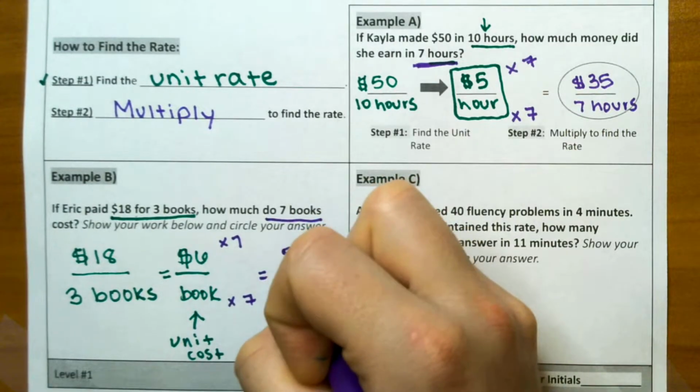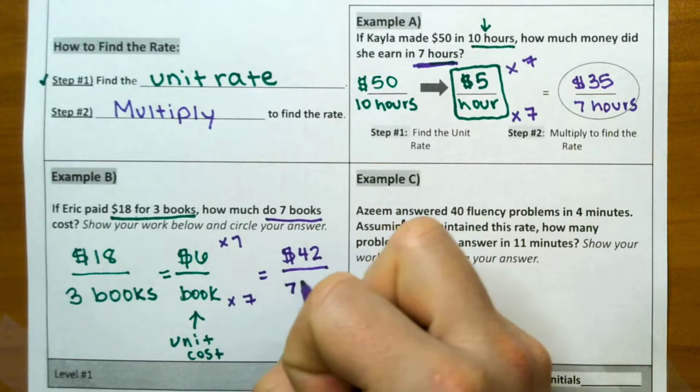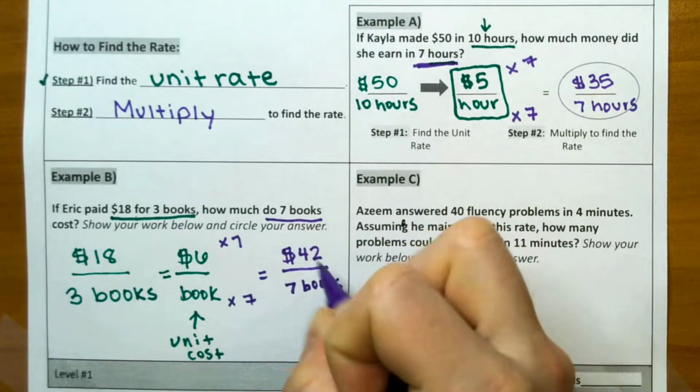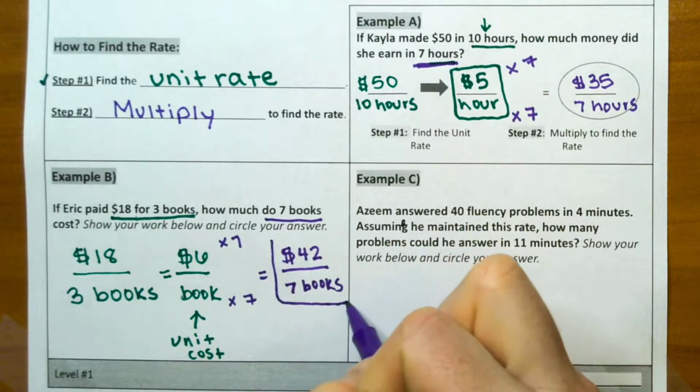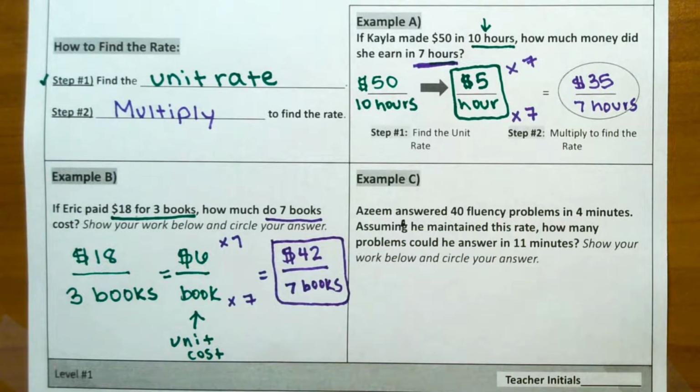$6 times 7 is $42. 1 book times 7 is 7 books. And we're going to circle our answer. It cost $42 for 7 books.